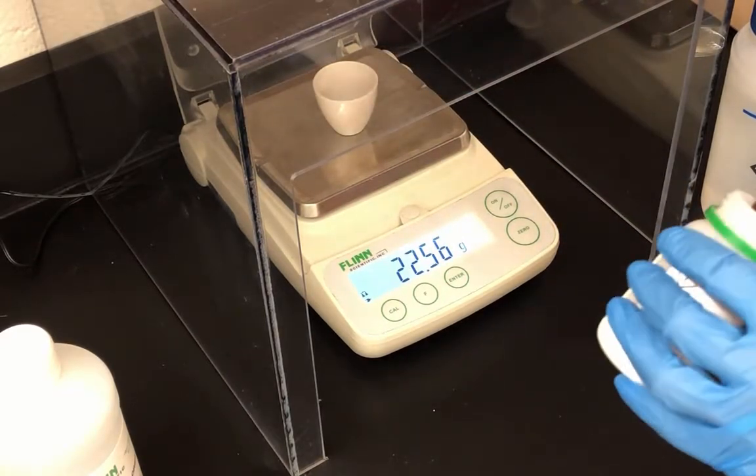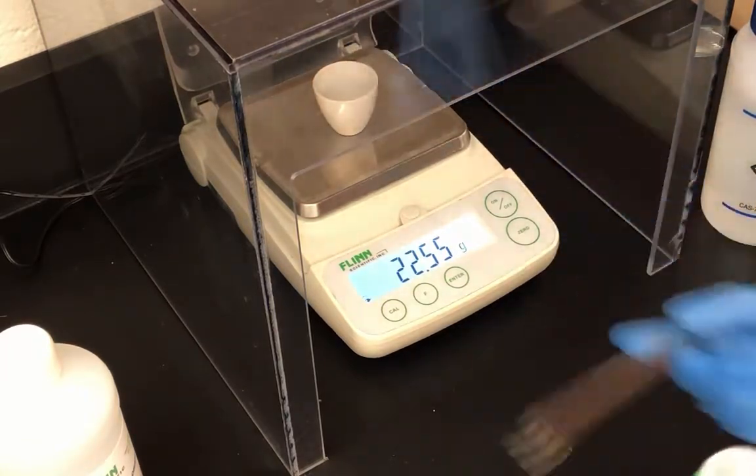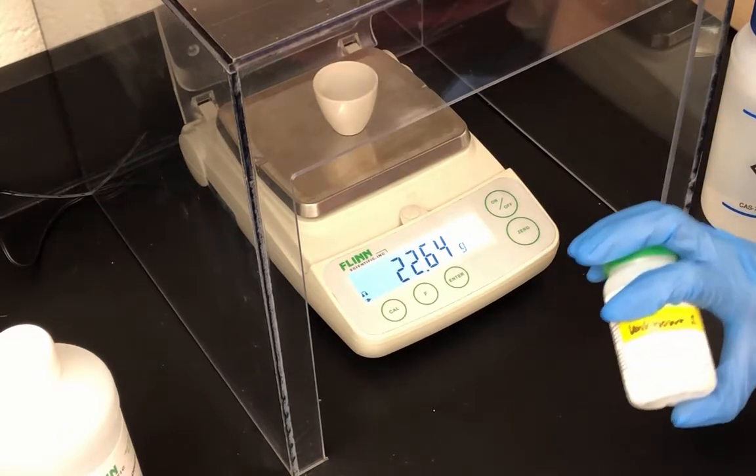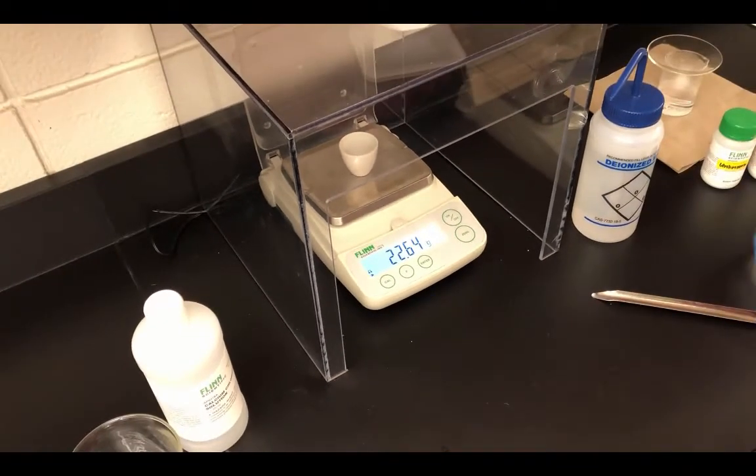If it's a little less than 2 grams, that's okay. So I'm going to stop here, 22.64 grams. Make sure that you write down that we used unknown 1, and unknown 1 has a mass of 22.64 grams with the unknown and the crucible.